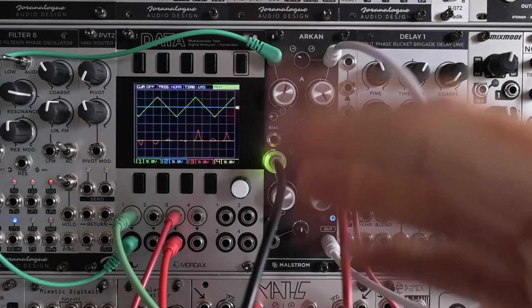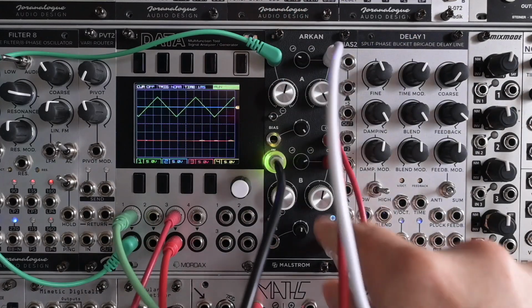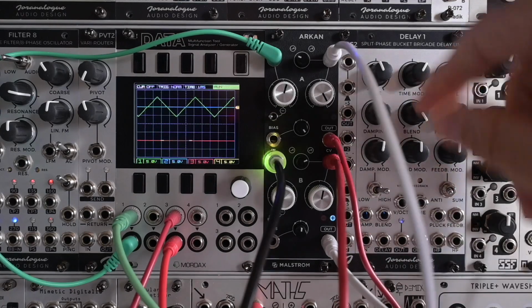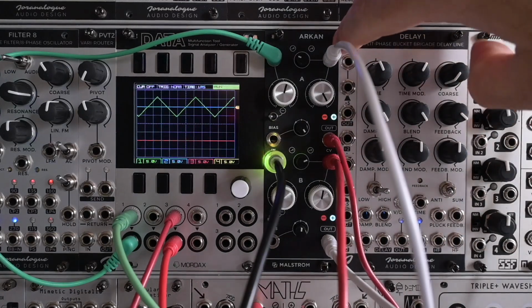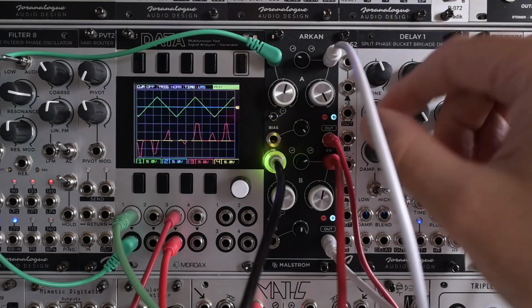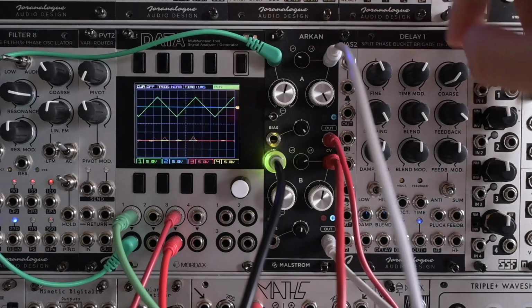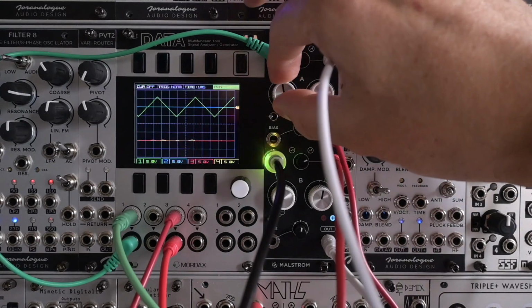This opens and closes this VCO, and I'm sending that signal into the top half CV input here. So this signal is now ring modulating the triangle that we are sending in with the green cable.